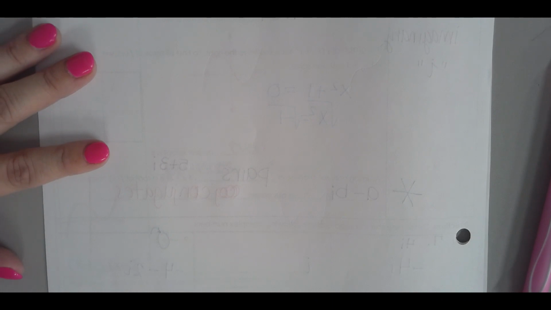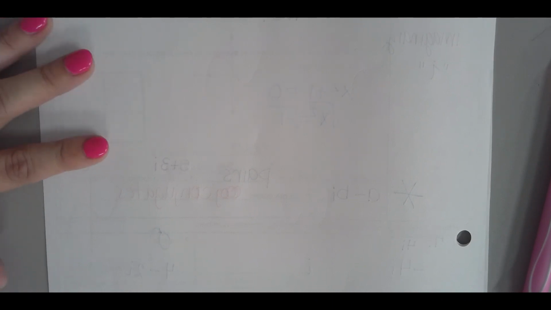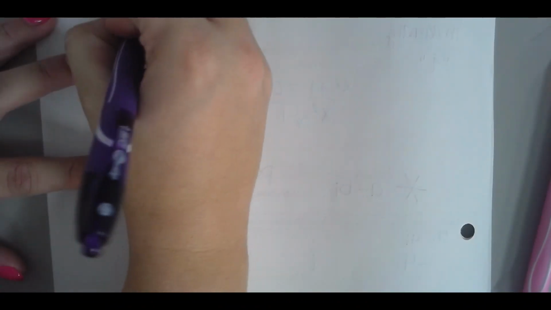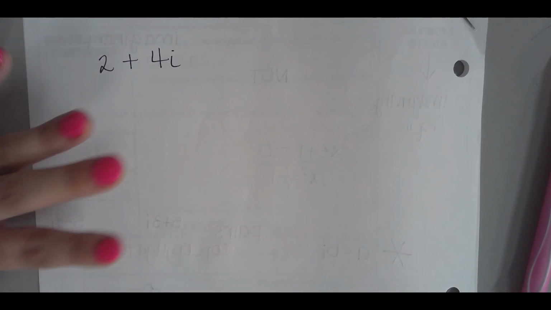So let me throw a couple questions at you. All right. If I have an x-intercept at 2 plus 4i, where else do I have an x-intercept? 2 minus 4i. Good.